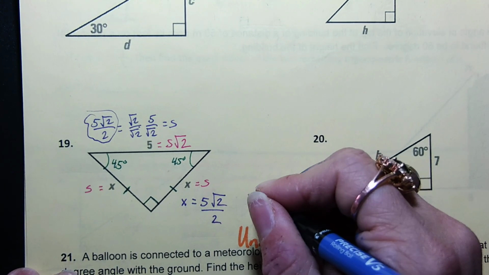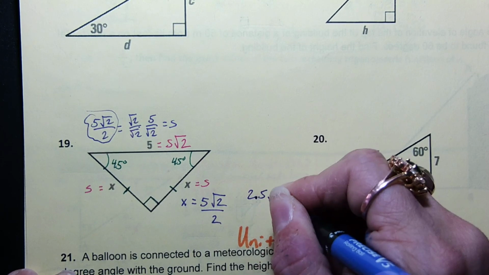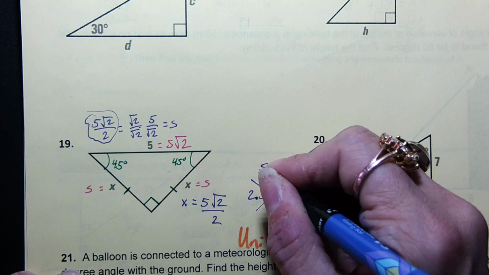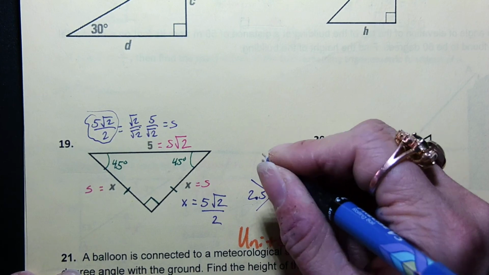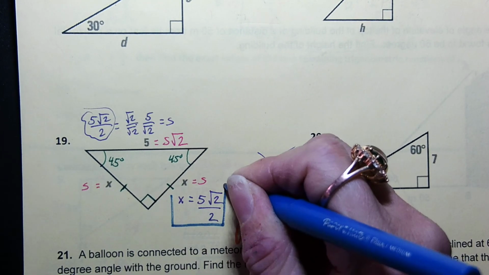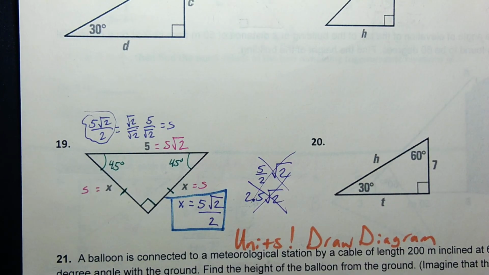Not 2.5 rad 2. Don't love that. And also not 5 halves with the rad 2 off to the side. So we want to write it all as one fraction, no decimals. Folks, that is it from me. You have the rest of the time to work.